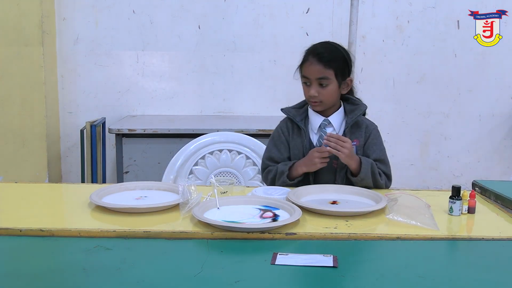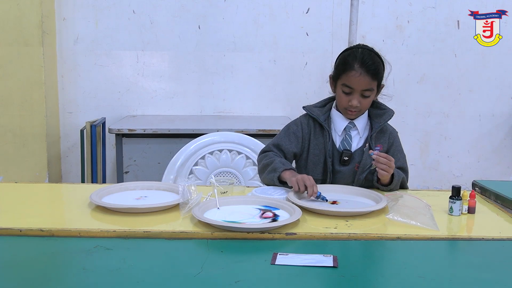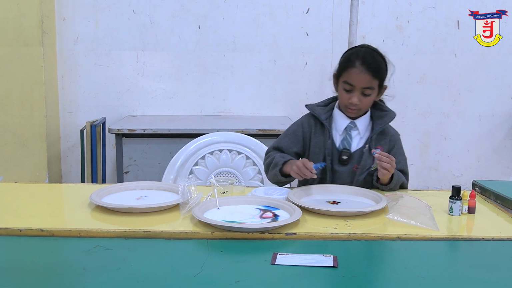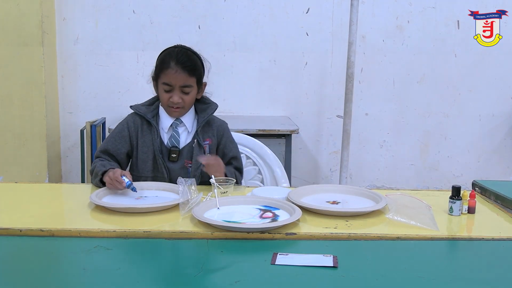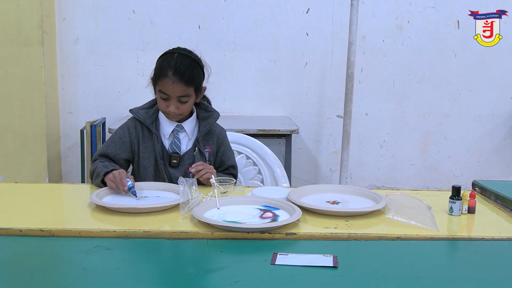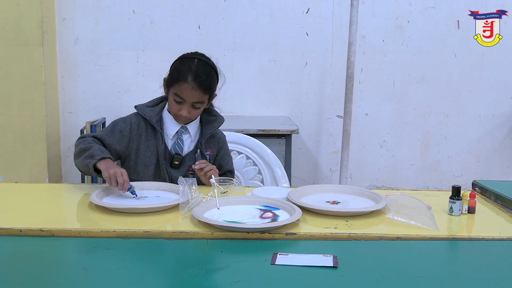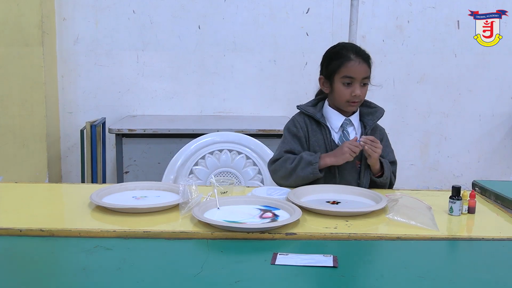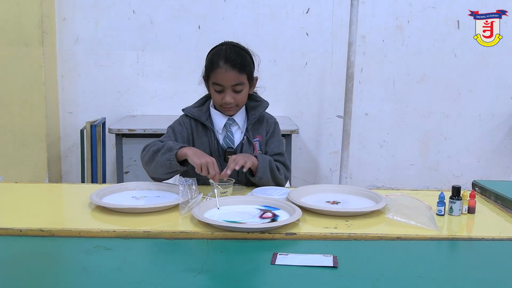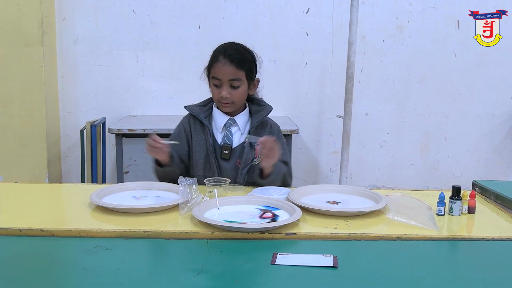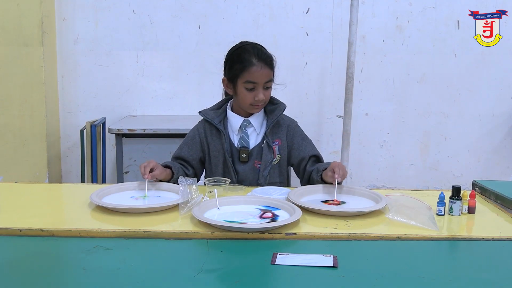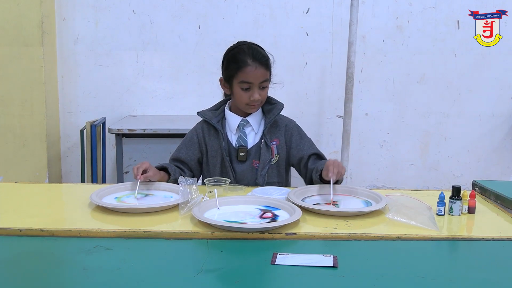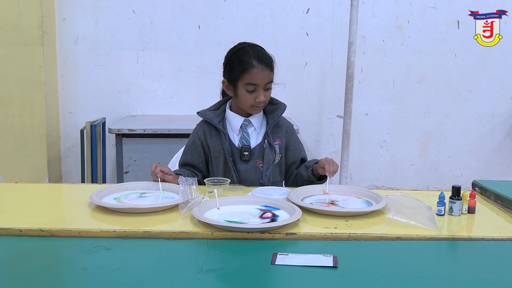Lastly, blue. Now I will take my cotton buds and then the colors start moving away.